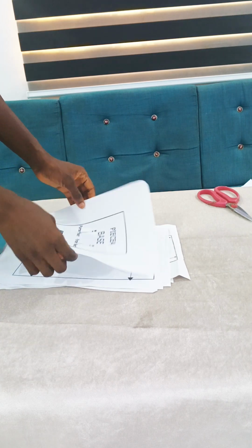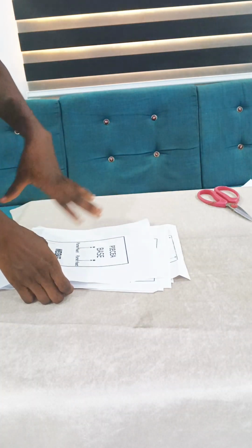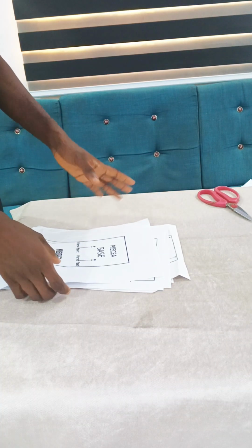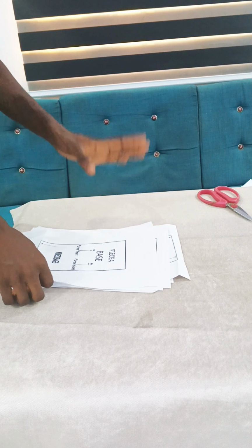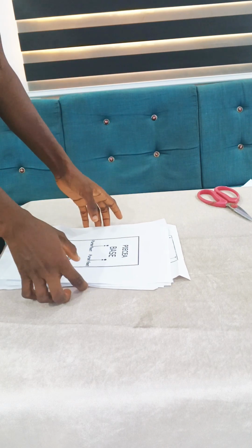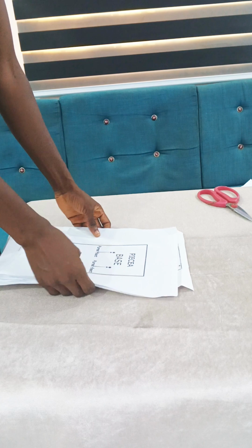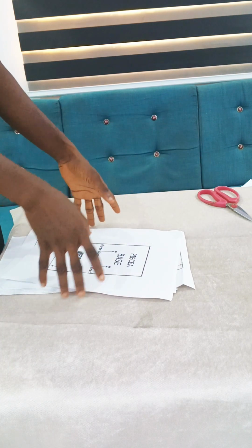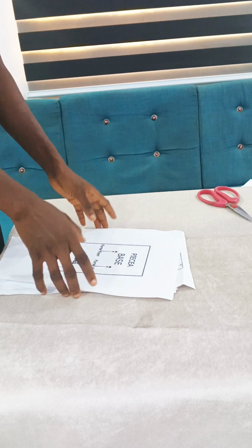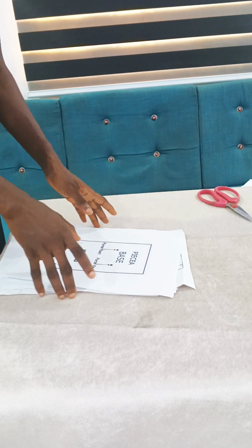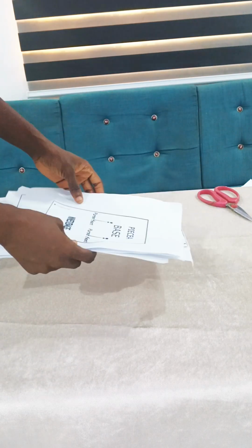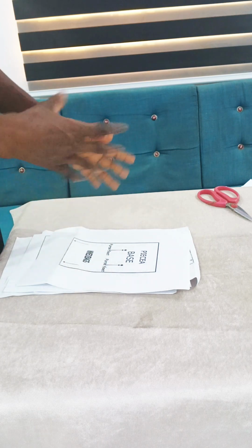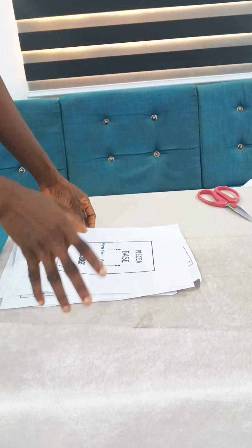So instead of you stressing yourself to draft out your template, thinking of the accurate measurement to take for your bag, all you have to do when you get your PDF pattern is to use the pattern to cut out your interfacing and your exterior for your bag. All the measurements are already accurate, so all you have to do is get the pattern and use it to cut out your interfacing and exterior part of your bag.